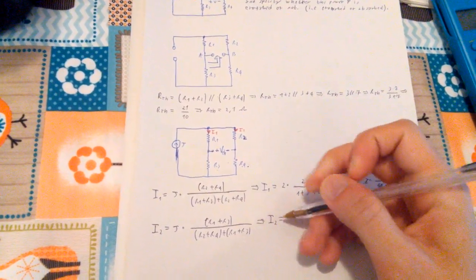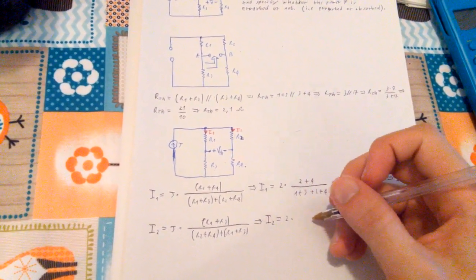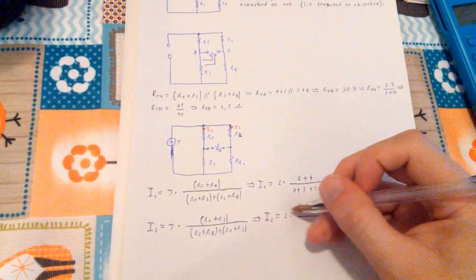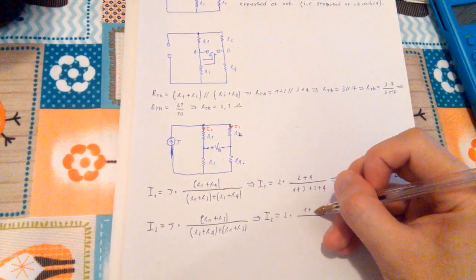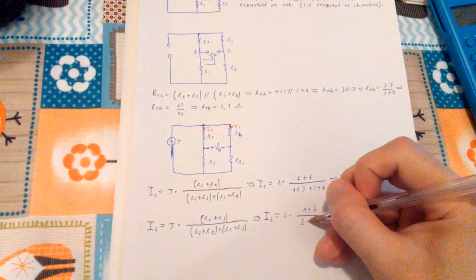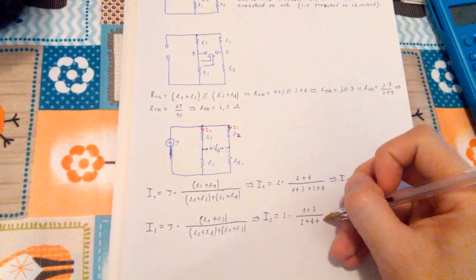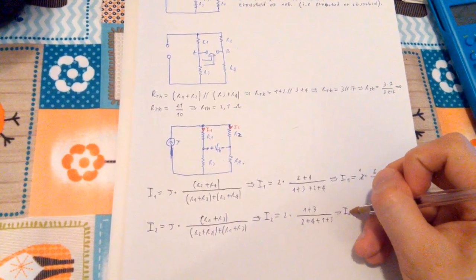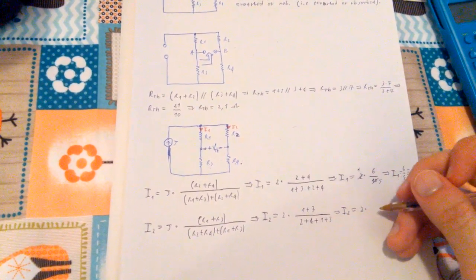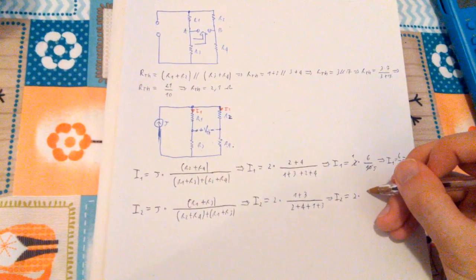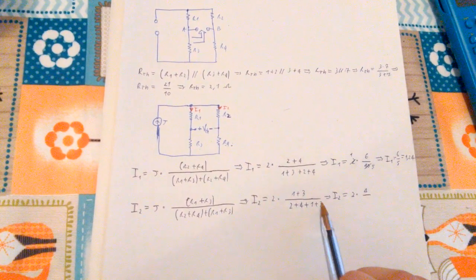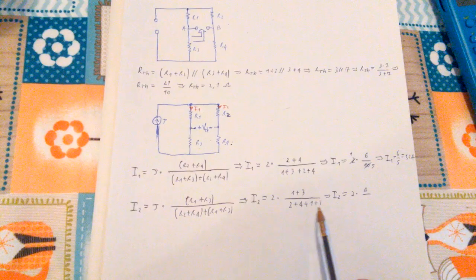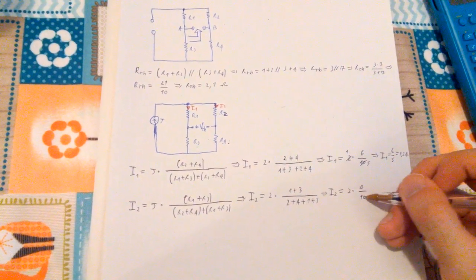So I2 is 2 times, well, R1 is 1, R3 is 3, R2 is 2, R4 is 4, R1 is 1, R3 is 3. So I2 is 2 times 3 plus 1 is 4, 4 and 4 is 8, plus 2 is 10.